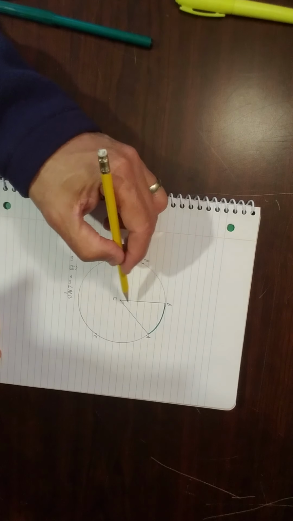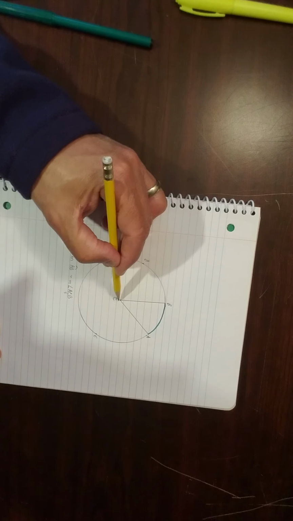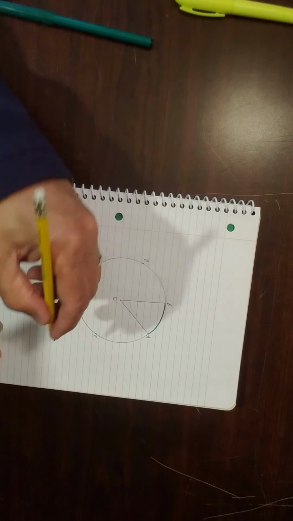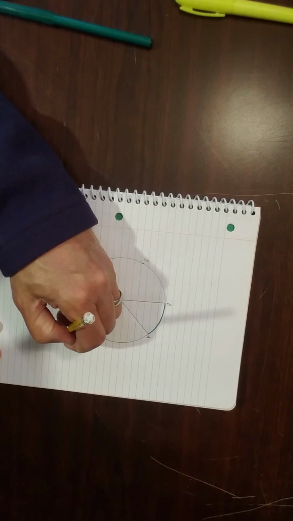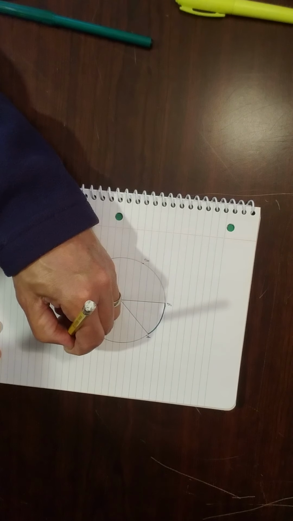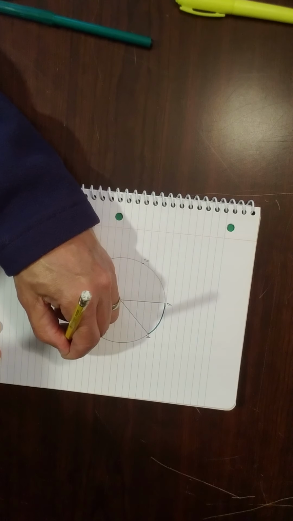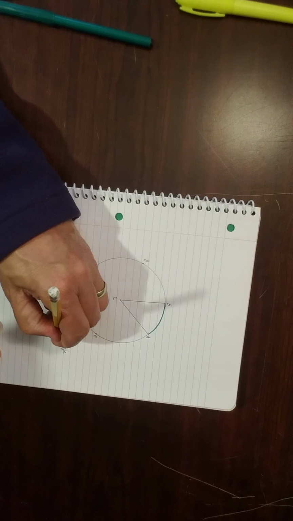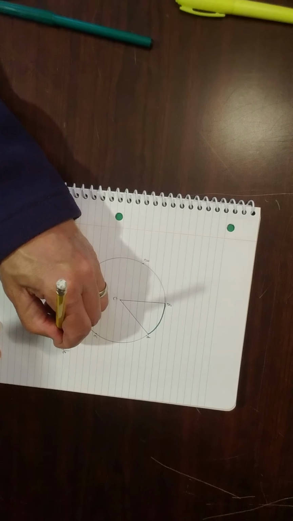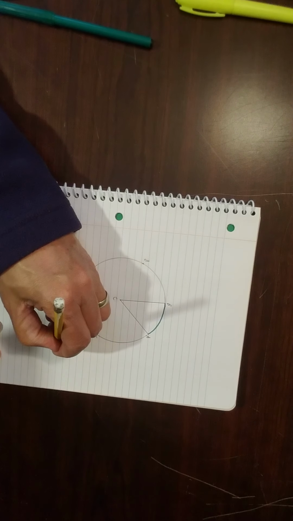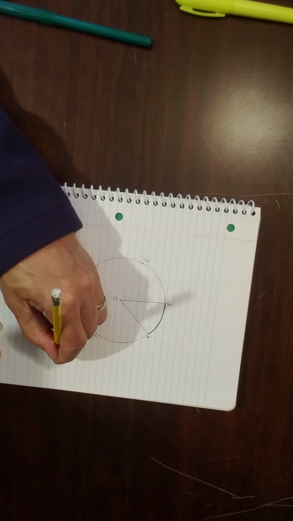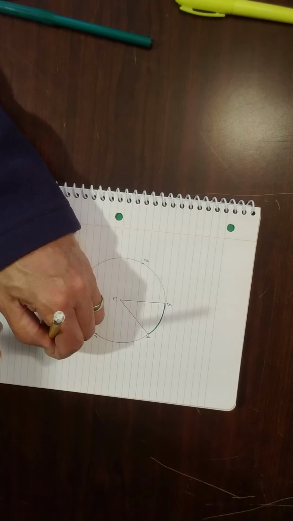This particular angle, whose vertex is the middle of the circle, is called a central angle. So that's an important word. I'm going to write it down. Central angle: an angle whose vertex is the center of the circle.